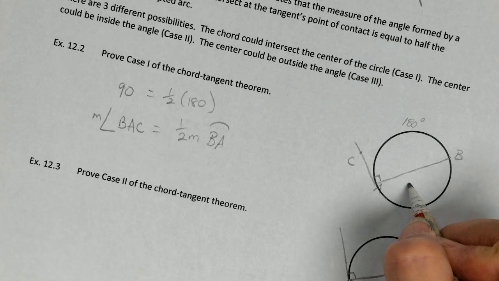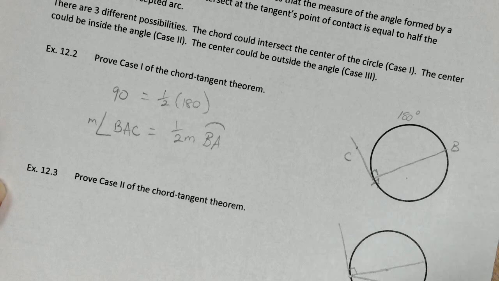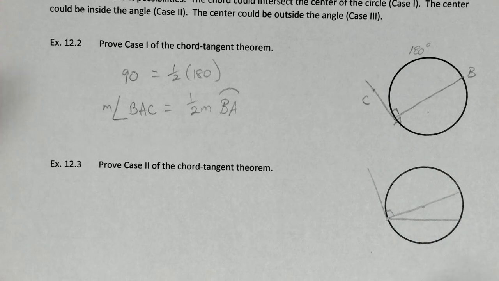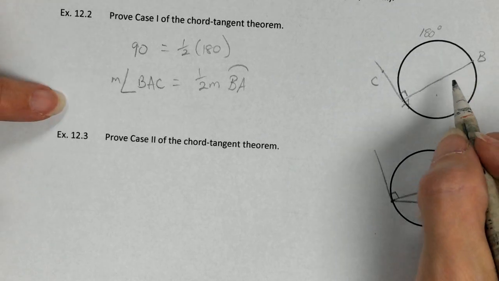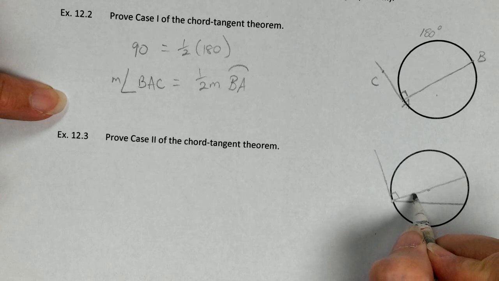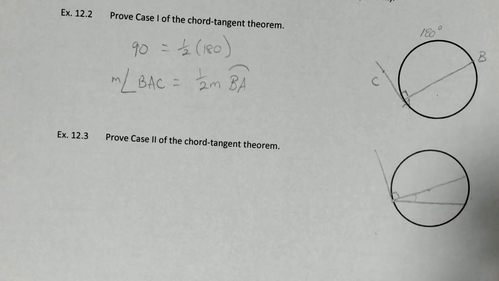And we just saw by looking at this up here in case 2 that the right angle is definitely half. And we already knew from before that that inscribed angle is half of this arc. Let me label some points again.